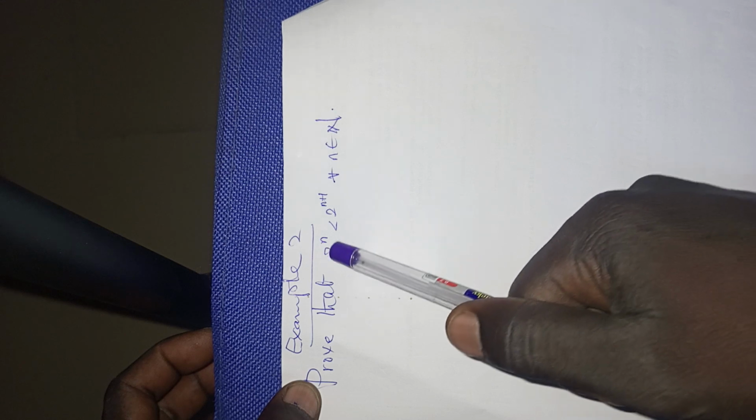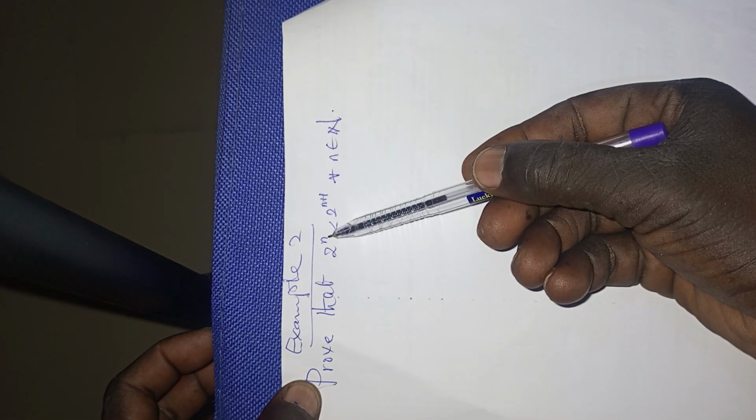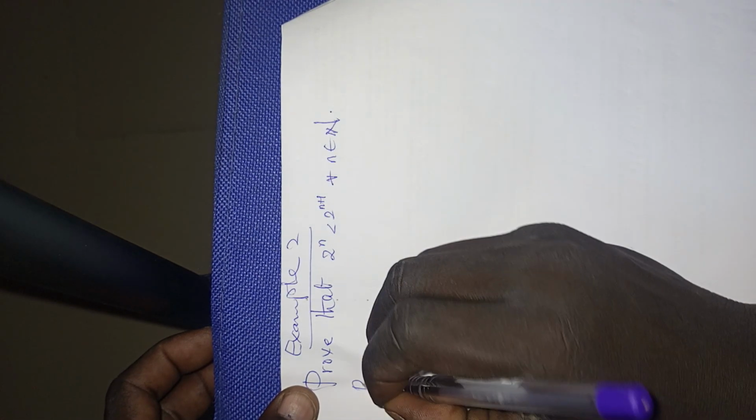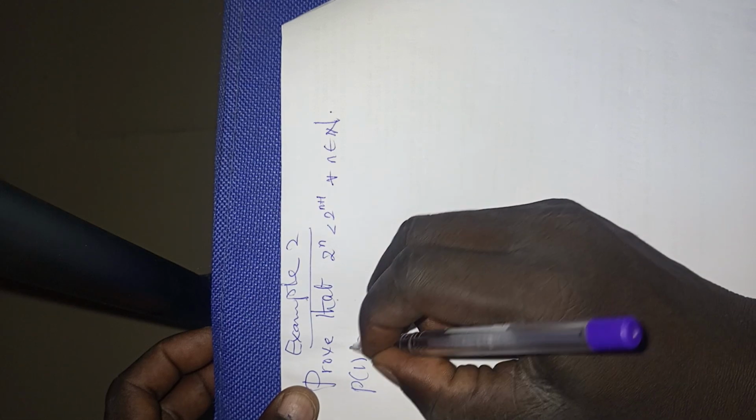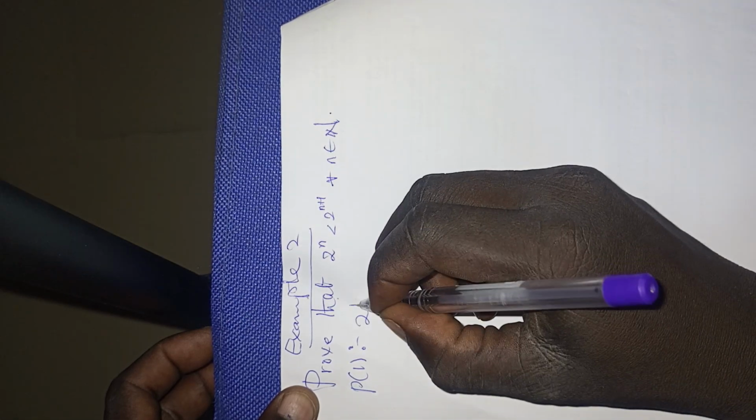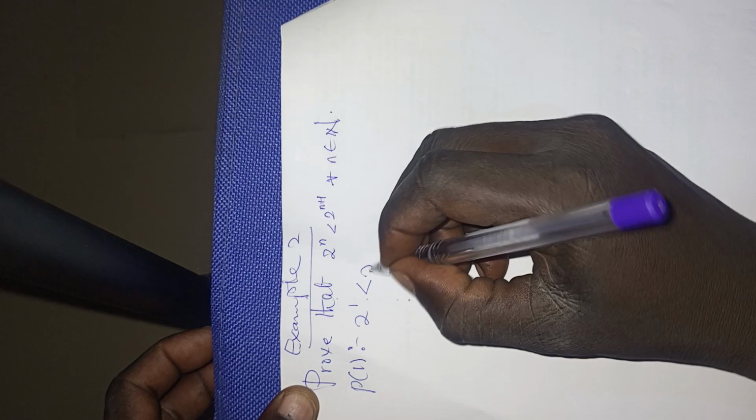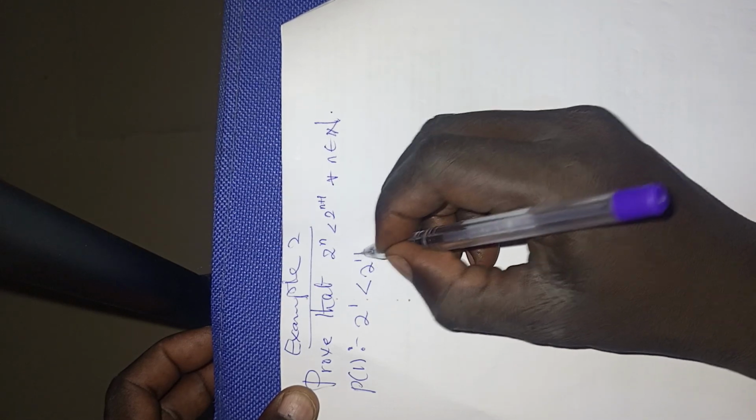So, in this example 2, we are asked to use the principle of mathematical induction to show that n raised to the power 2 raised to the power n is strictly less than 2 raised to the power of n plus 1. So we test that for n equals 1. So for n equals 1, P of 1 is saying that 2 raised to the power 1 is strictly less than 2 raised to the power of 1 plus 1.